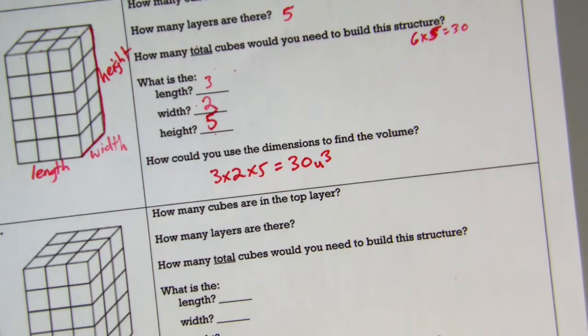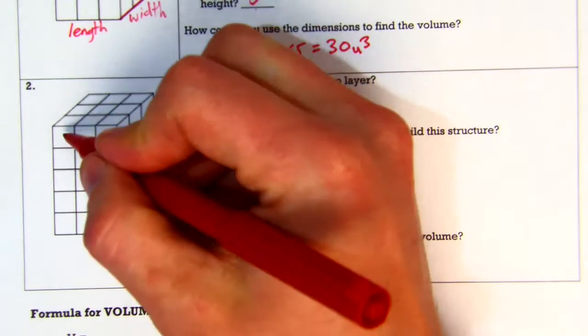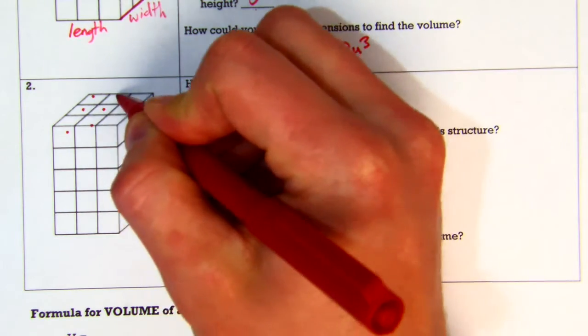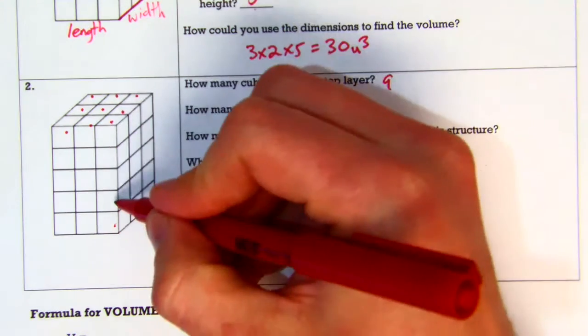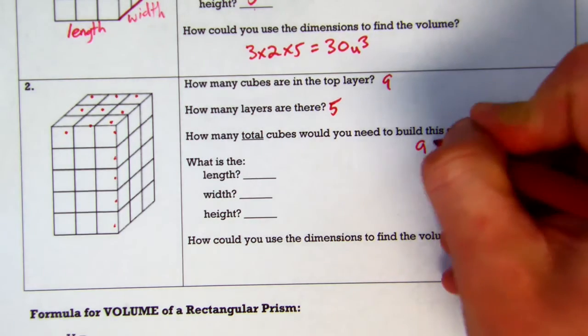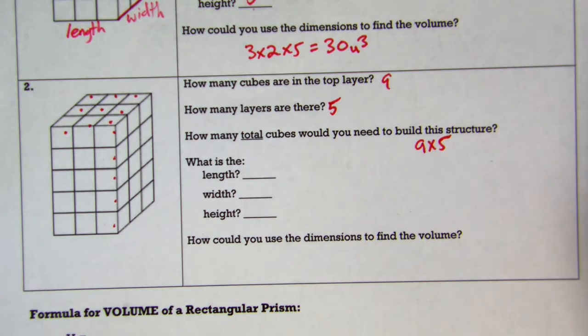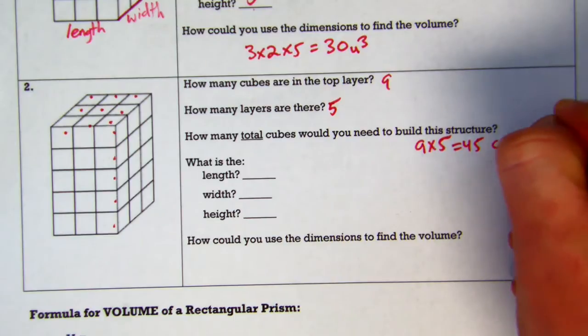Alright, so we'll take a look at number 2. How many cubes are on our top layer? We should be able to count. We have 1, 2, 3, 4, 5, 6, 7, 8, 9. How many layers are there? 1, 2, 3, 4, 5. And so how many total cubes? We would do 9 times 5, because there are 9 in each layer with 5 layers, so 45 cubes.